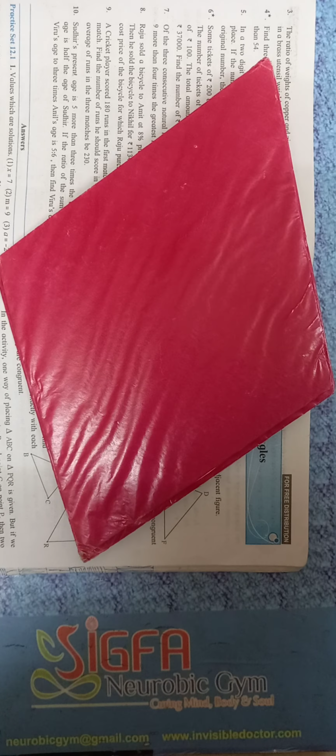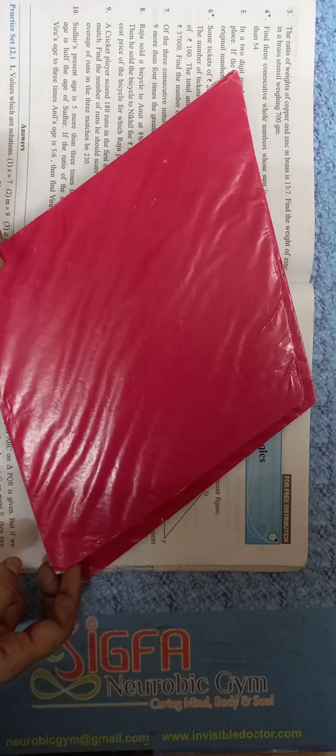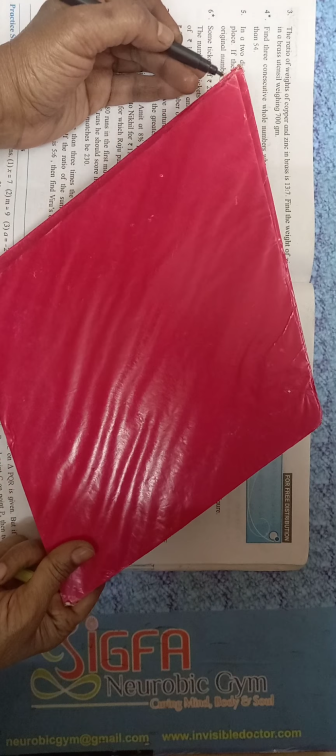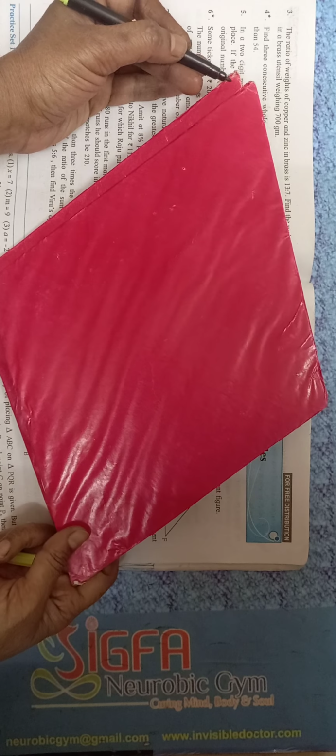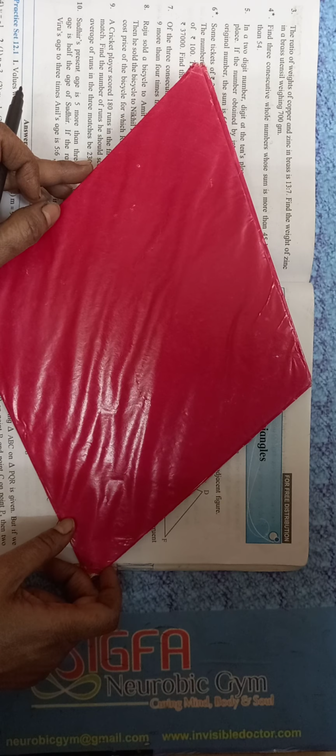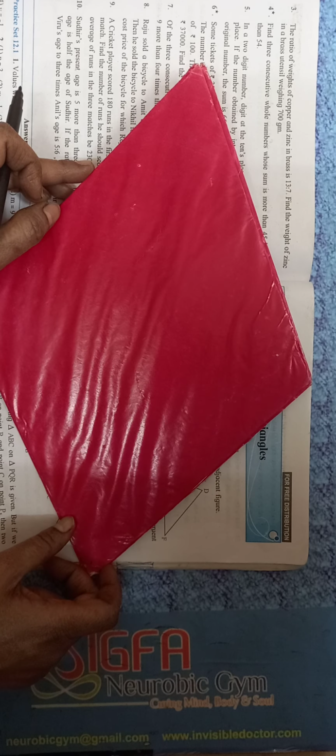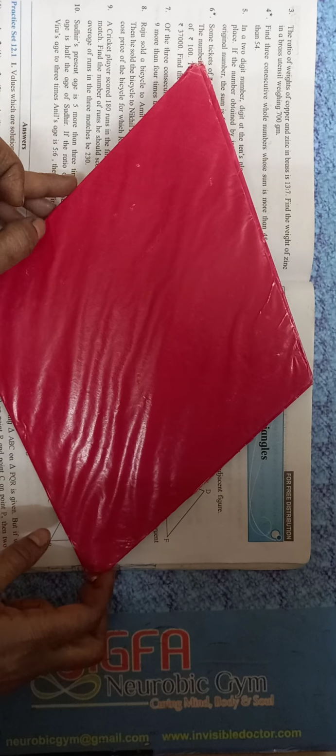Now take another example here. This is a rhombus. Okay, this is one rhombus, this is the second. Now what I am doing, I am placing this vertex on this, matching all the four vertices. When matching is done properly, then these two rhombuses exactly fit each other. So these two rhombuses are congruent to each other. Okay, so a very simple way of understanding the concept of congruent figures.